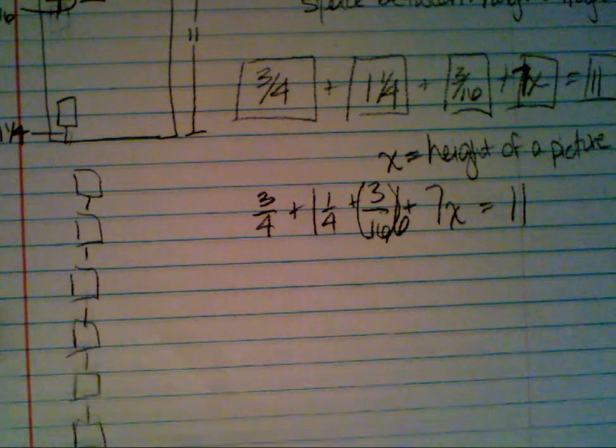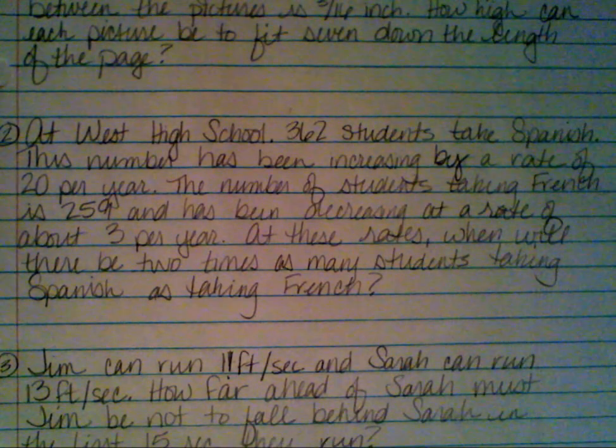Okay, you have 2 more examples, and I'd like you to go through that process of writing a verbal model and then also making your labels and then writing the algebraic model from that.